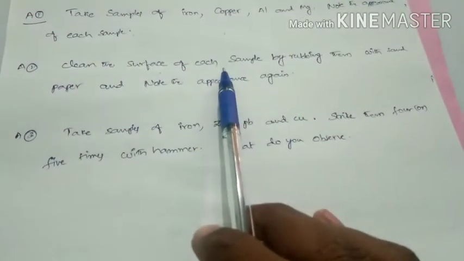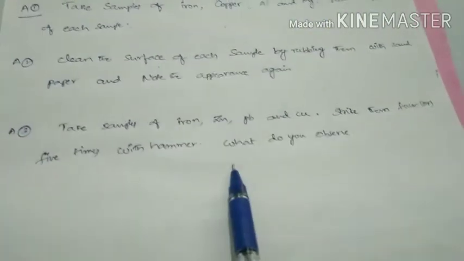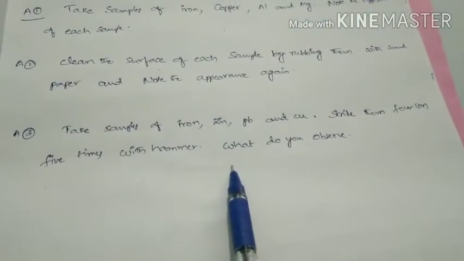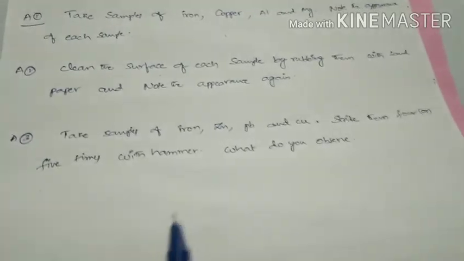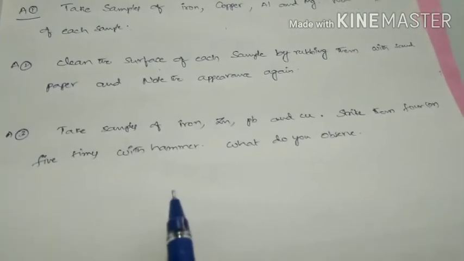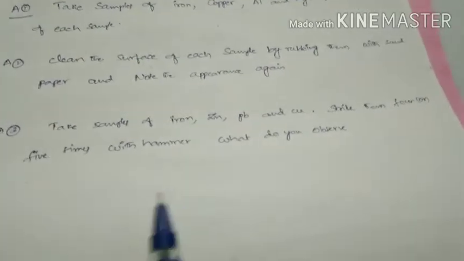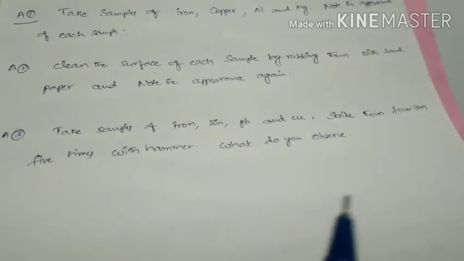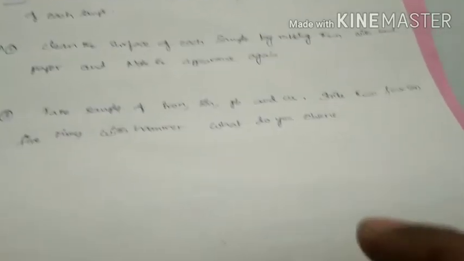From these two we can say that metals have luster property. From this we can say that metals have malleability and ductility. And just now we discussed one activity. From that we can say that metals have more melting points and boiling points.